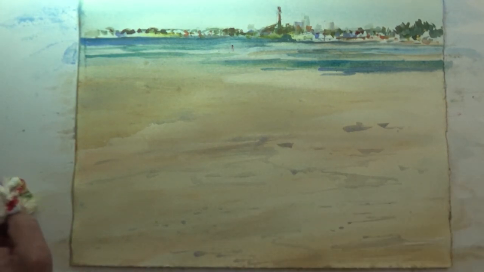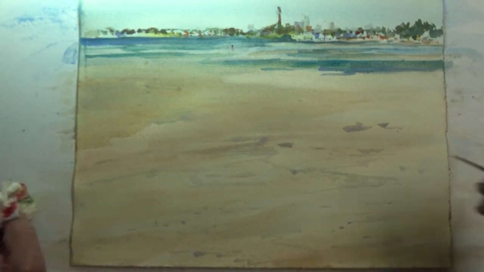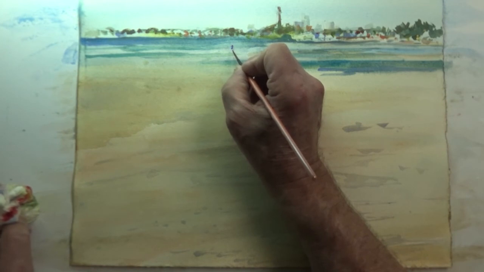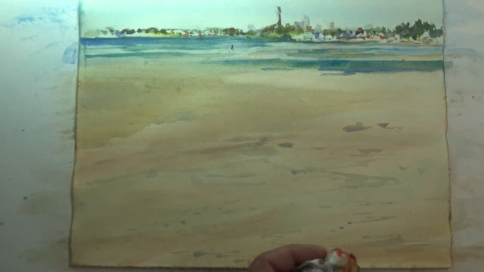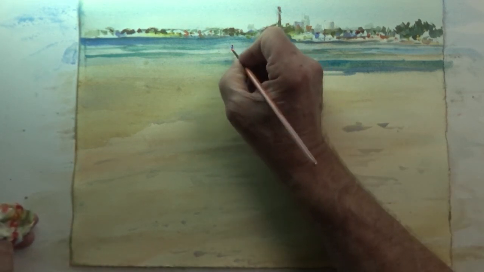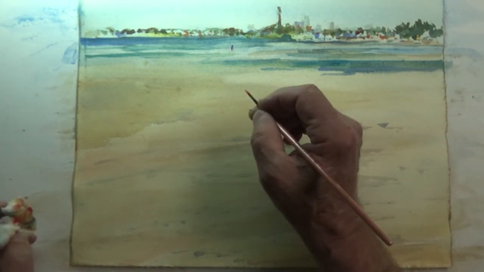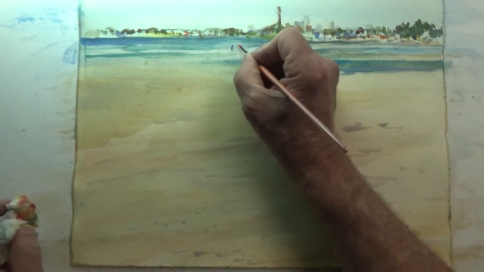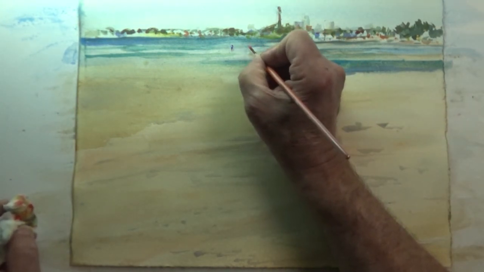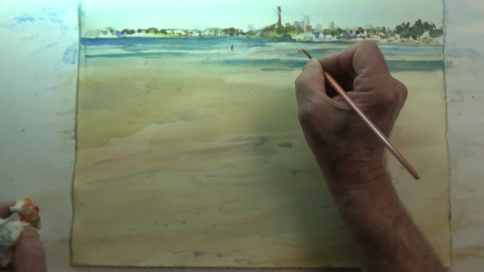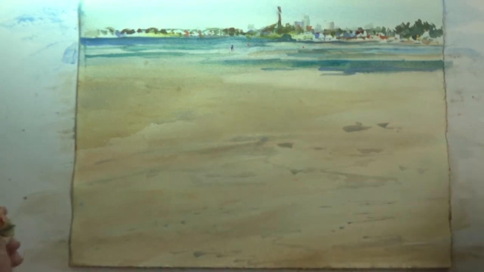A little head. A little body. And little feet, I guess. Little head there.